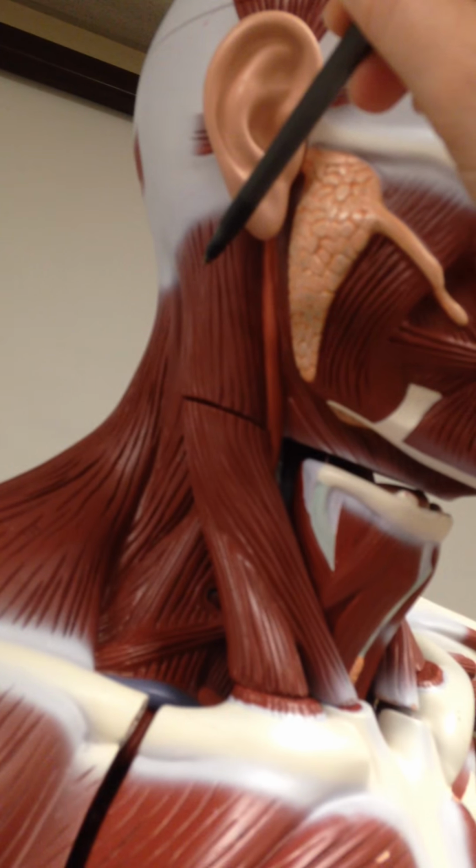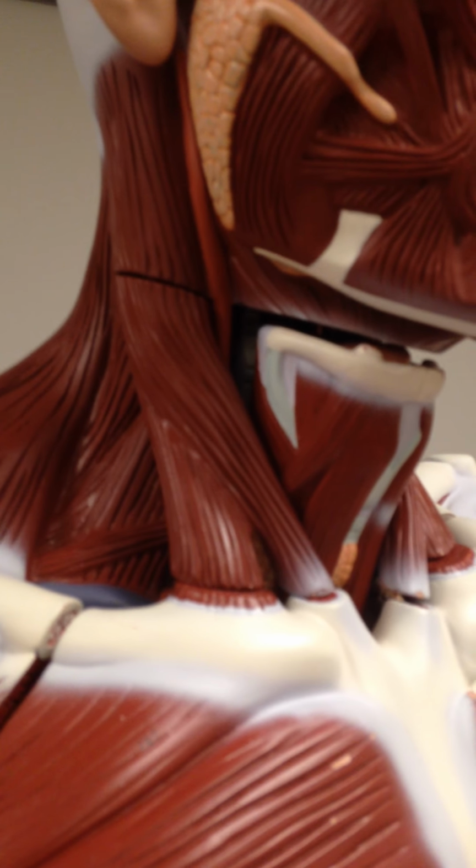So then if we look at the larger muscles of the neck, we have our sternocleidomastoid. So remember the sternocleidomastoid. One distal attachment will be the sternum, so that's here. Another distal attachment will be the clavicle. And then if you look up here, it wraps around towards the back to the mastoid process of the temporal bone. So that's what gives it its name, the sternocleidomastoid.